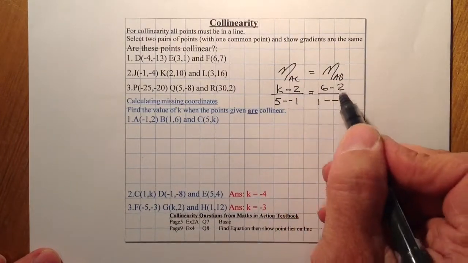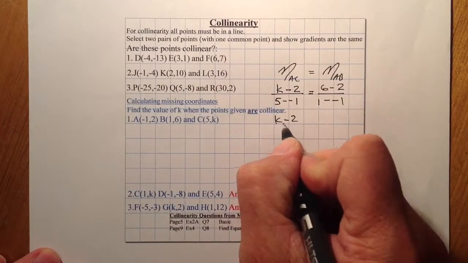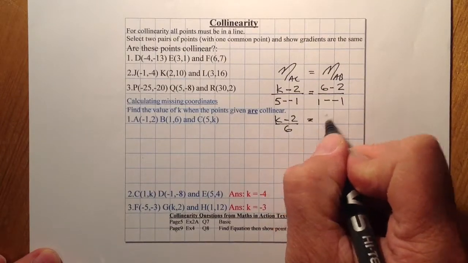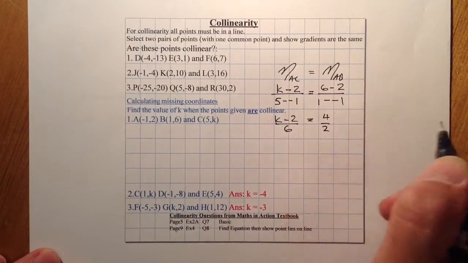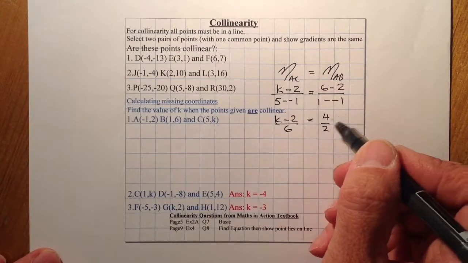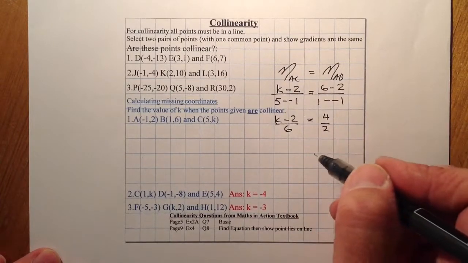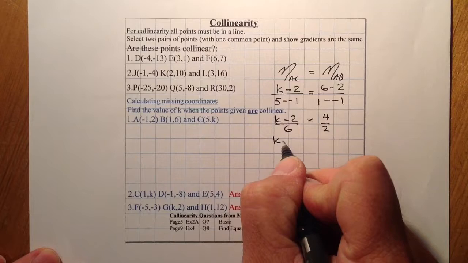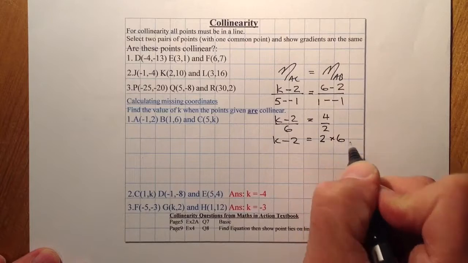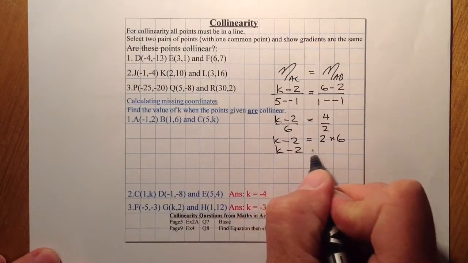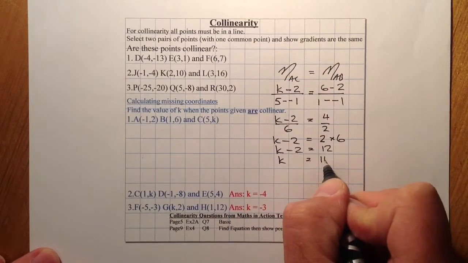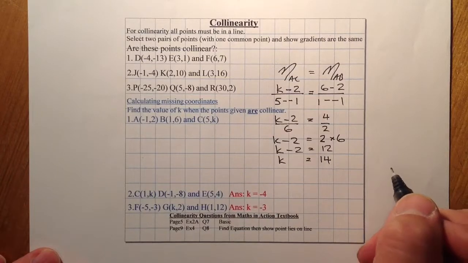So let me just work out the numbers here. I've got k minus 2, and then on the bottom I've got 5 minus 1, which gives me a 6. Over on this side I've got 4 all over 2. What I'll do then is get rid of the 6 here, and I'll multiply that out over onto this side, or you can think about it as timesing both sides by 6. So I've got k minus 2 is equal to 2 times 6. So k minus 2 is equal to 12, and then if I take that minus 2 over to the other side, what I've got is k is equal to 14.